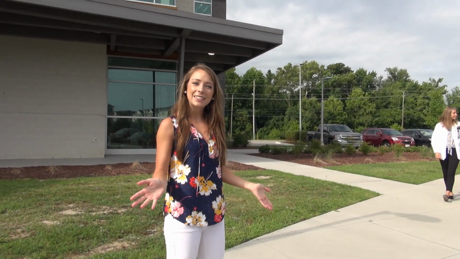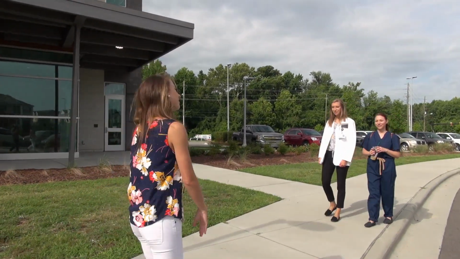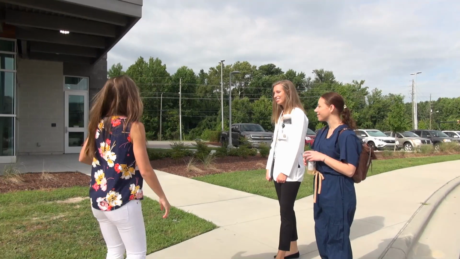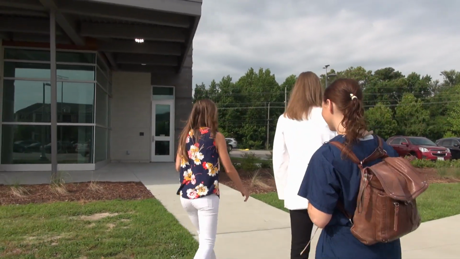Now that we parked, let's go inside. I think some of our students are here. Hey, we just parked. Where should we go? Let's go in this side door right over here.